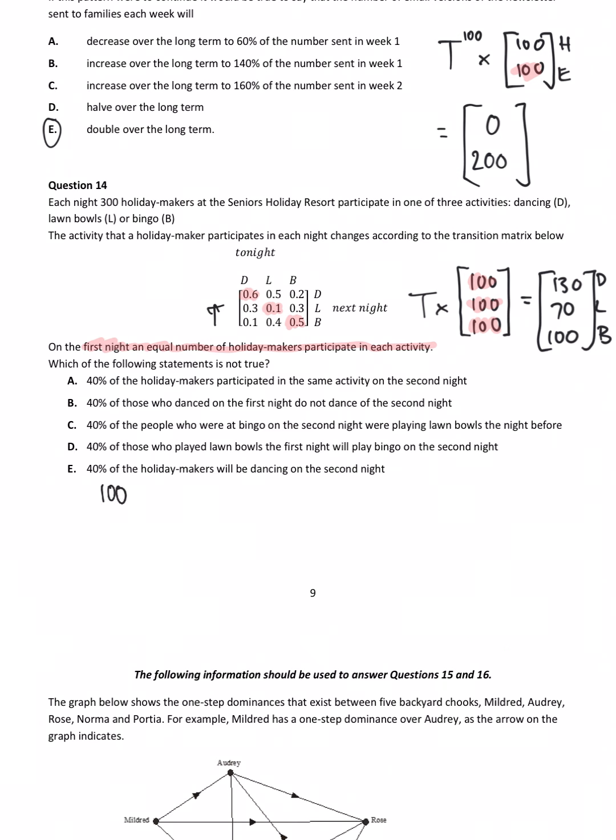We had 100 people in dancing, and 60% will stay. We also had 100 people in lawn bowls, and 10% will stay. And we had 100 people in bingo, and 50% will stay.